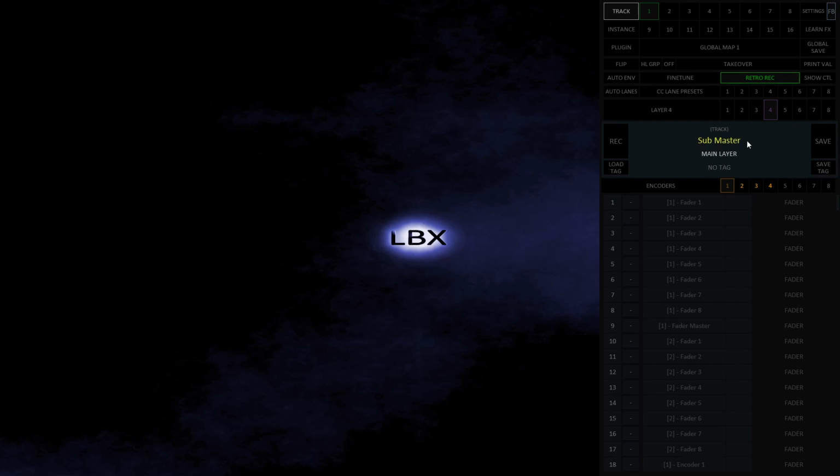The track submaster is selected. We're on the main layer because I haven't activated one of the other layers, and I won't explain the tag system just yet, but it's another way to load particular templates depending on what track is selected, rather than having to have individual templates for every track in your projects.